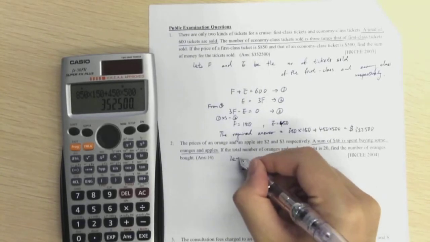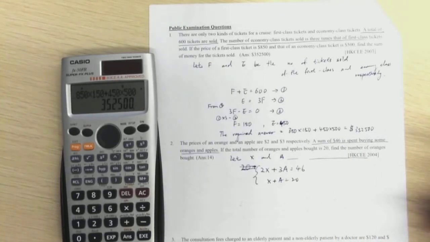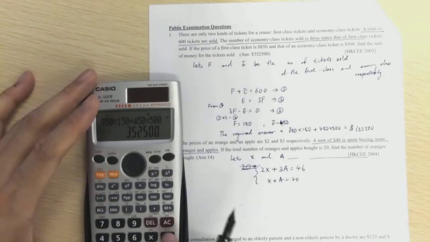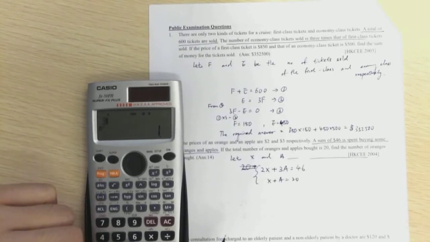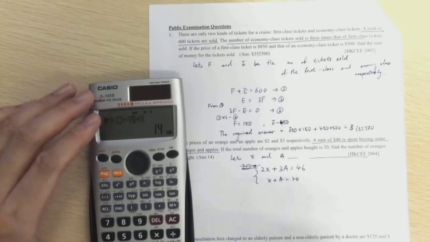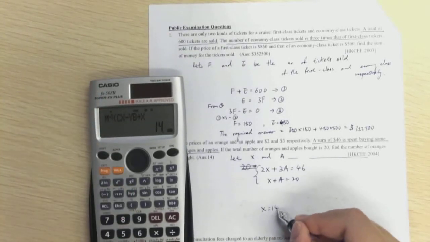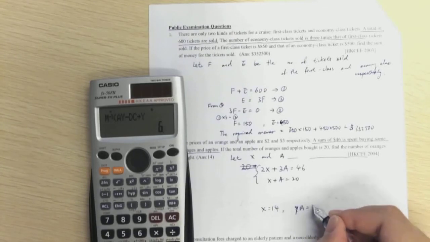You remember, let x and a be the number of orange and apple respectively. So take out your calculator, you can find the answer. 2, 3, 46 and then 1, 1, 20. So x is equal to 14, a is equal to 6.